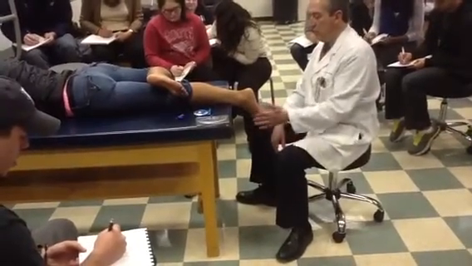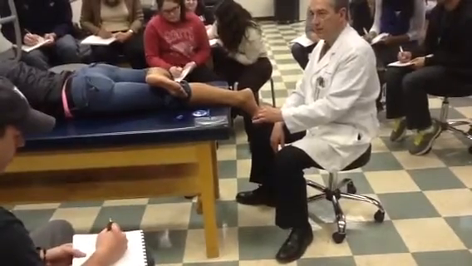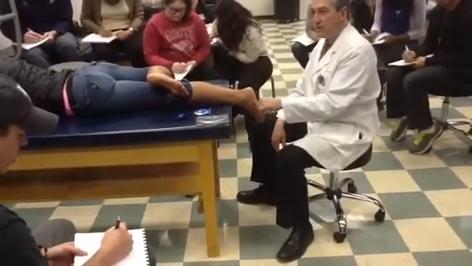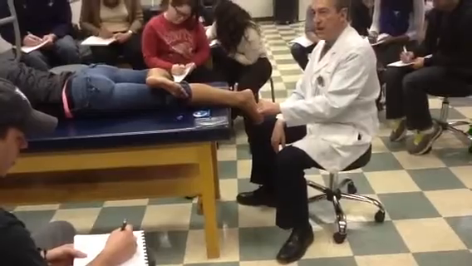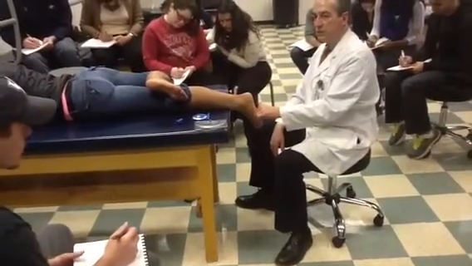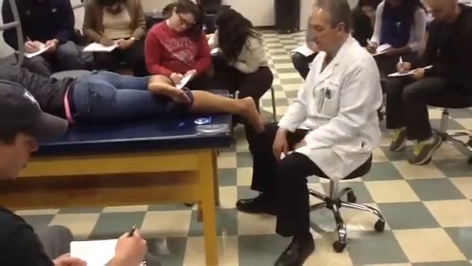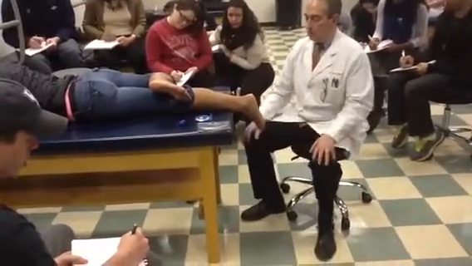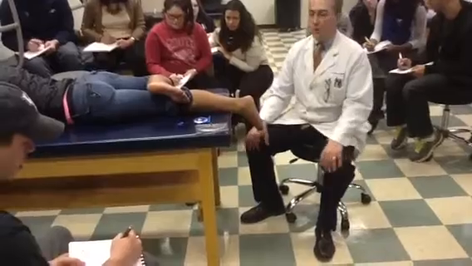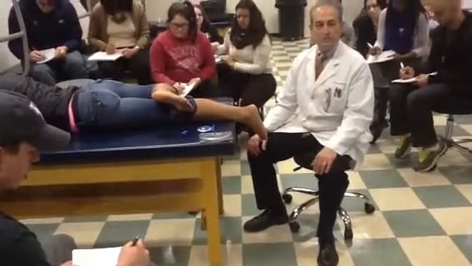Which means we have to load the lateral column, right, to maximally dorsiflex, abduct, and evert the forefoot relative to the rear foot with the subtalar joint in neutral. Now, what are our reference lines when we look at the forefoot to rear foot relationship?